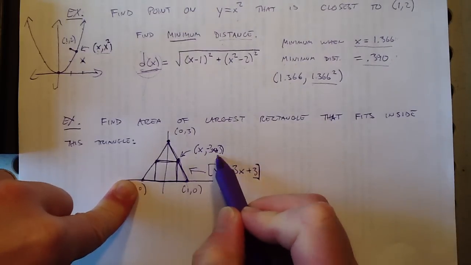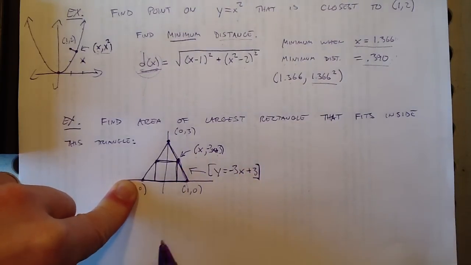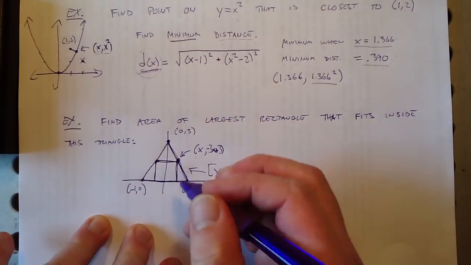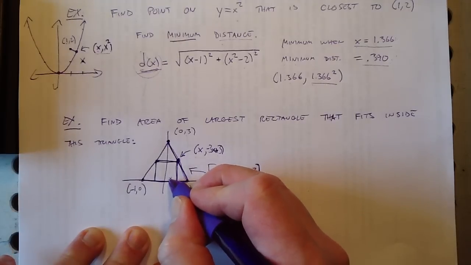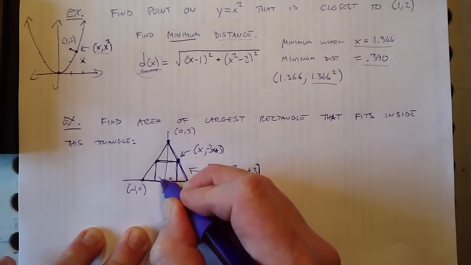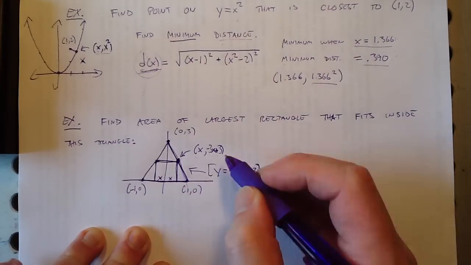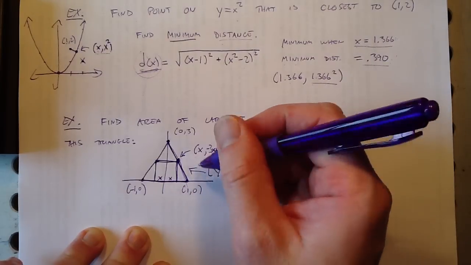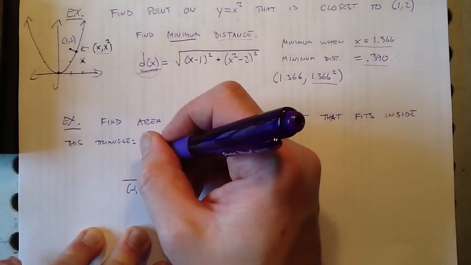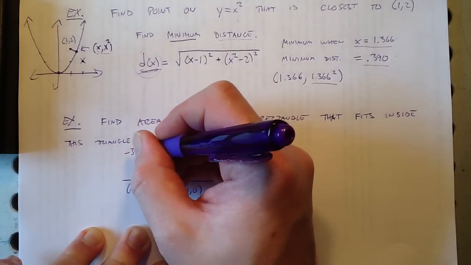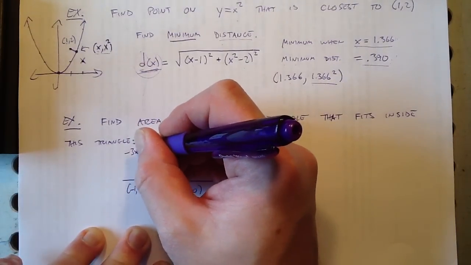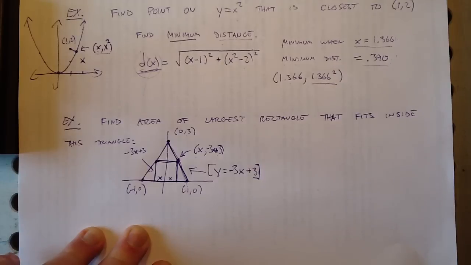Okay, now in terms of these values, what's the area of the rectangle? Well, let's see. This would be x right here, right? But this would also be x. So I think the rectangle is like 2x wide and -3x plus 3 high, right?